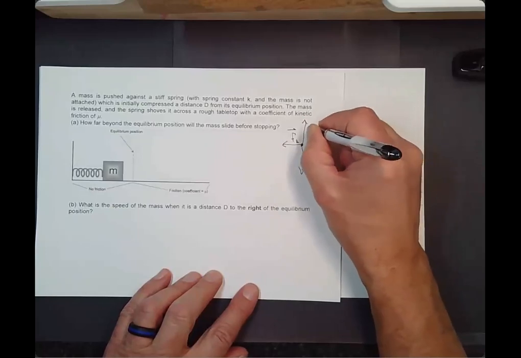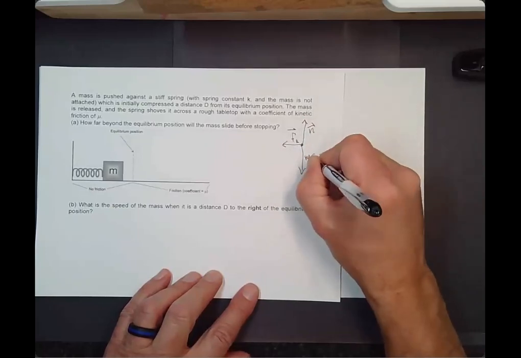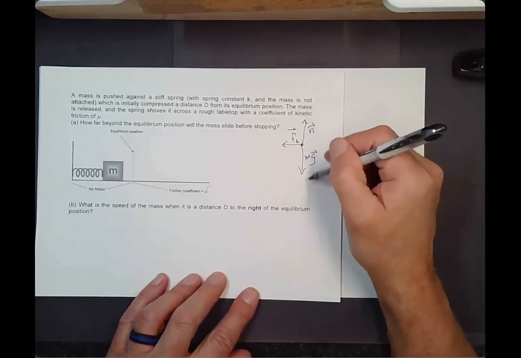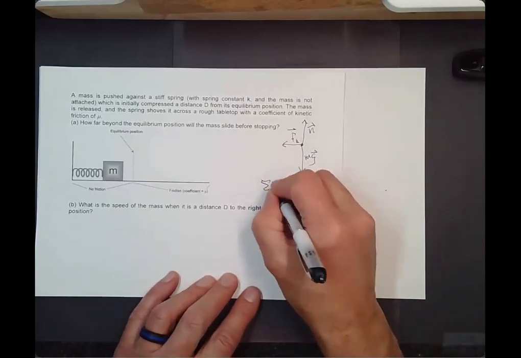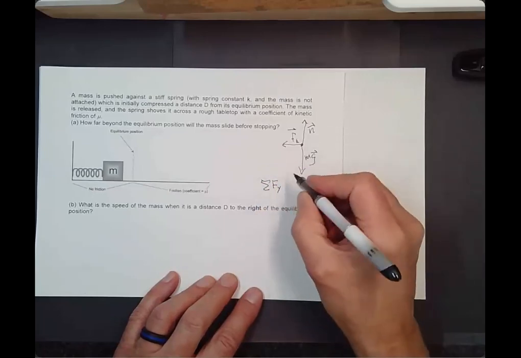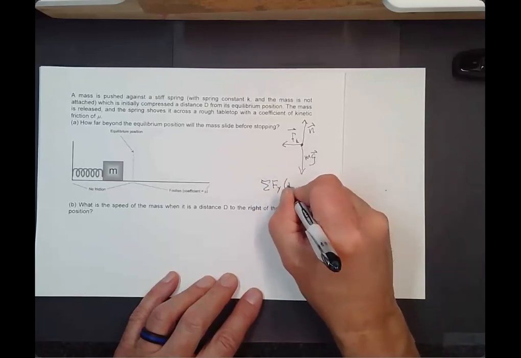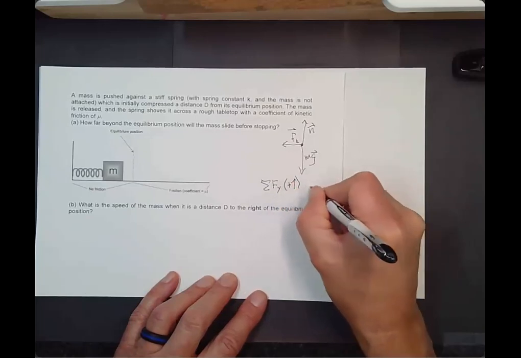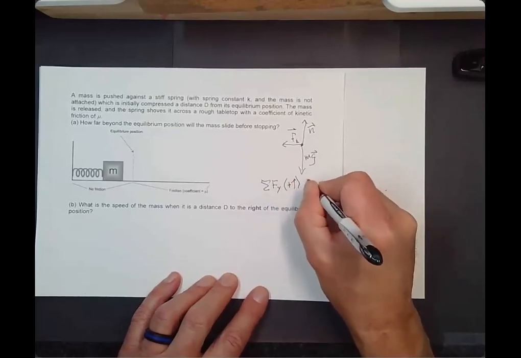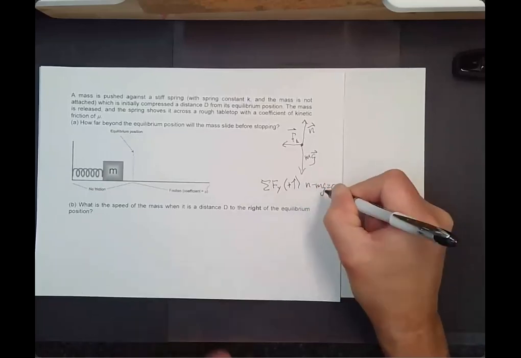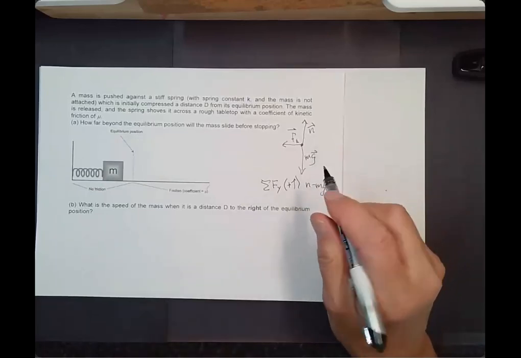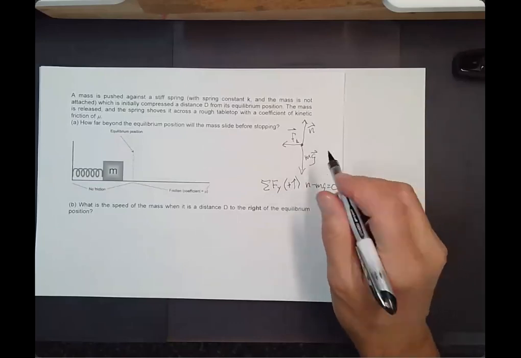There will be a normal force upward and mg downward. Nothing's going on in the vertical direction. So the sum of the forces in the y direction, with positive being upward, is just going to be N minus mg equals 0. So the normal force is just going to equal the weight in this case. No surprise there.